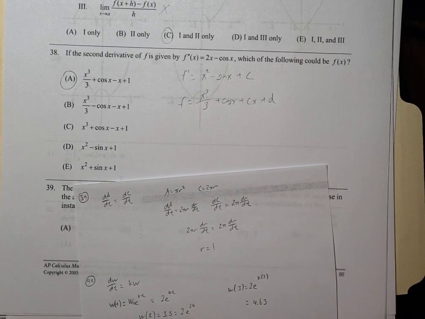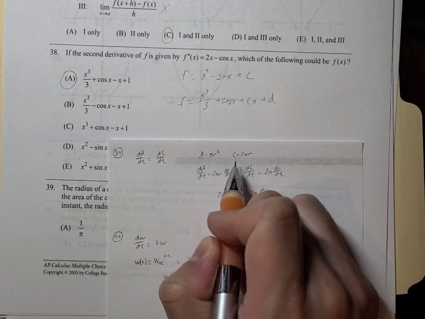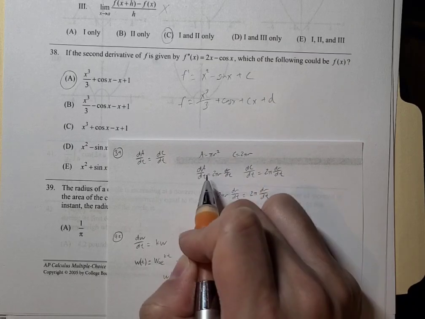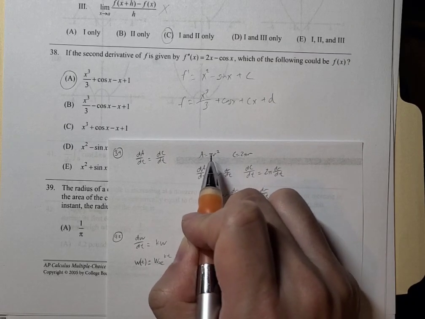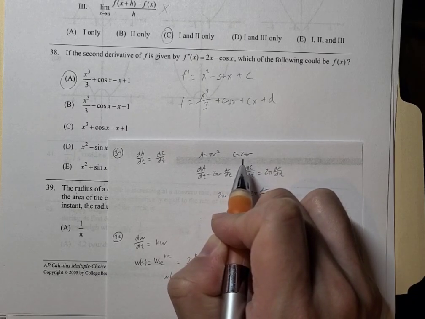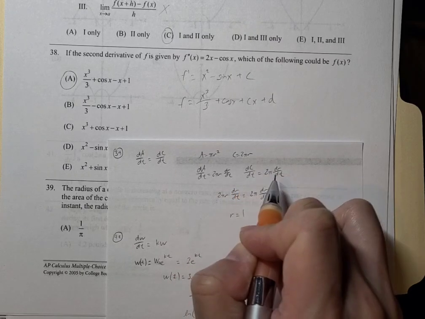Okay? So if I write the formula for the area of a circle, A is pi r squared, and the circumference of a circle, that's 2 pi r, differentiate both of them. dA dt would be 2 pi r dr dt. dC dt would be 2 pi dr dt. Okay? Derivative of r is just 1, but we implicitly differentiate.